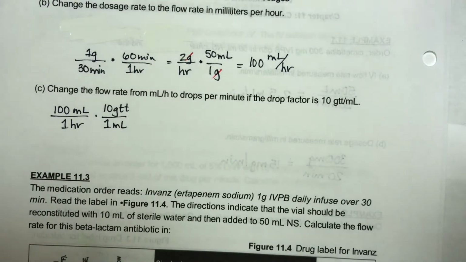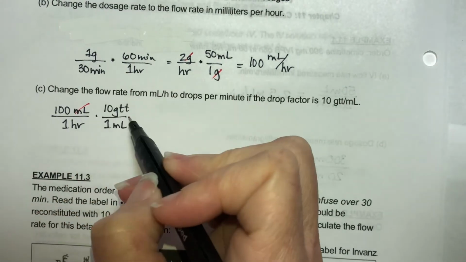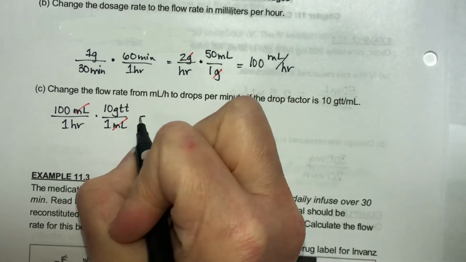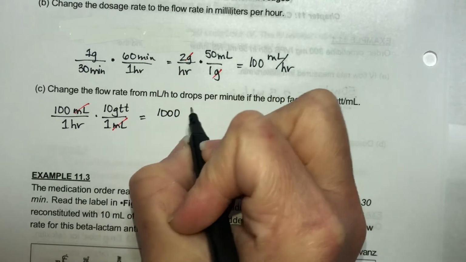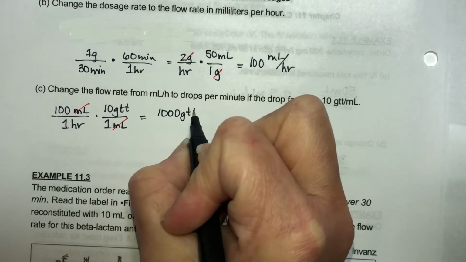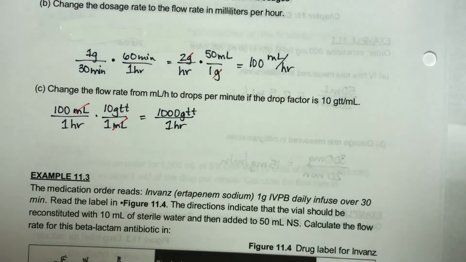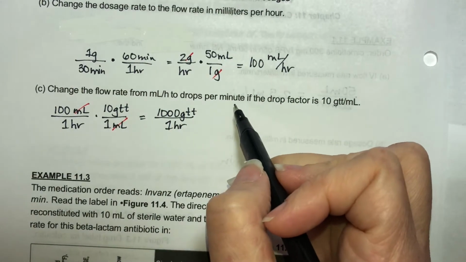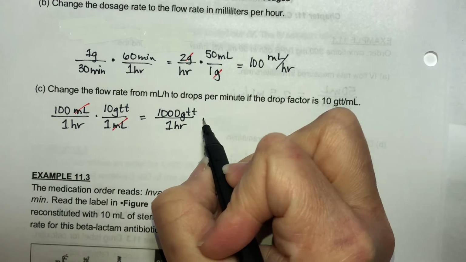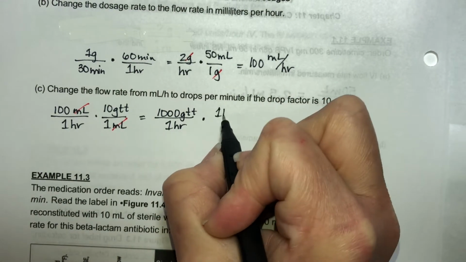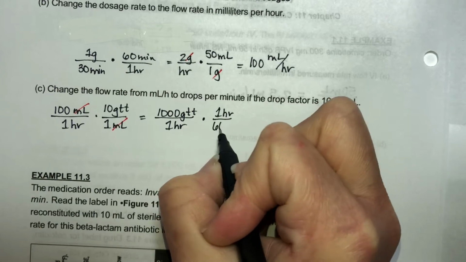Okay, so milliliters cancel, and right now I have 1,000 drops in 1 hour. We are asked to find drops per minute, so let's convert hours into minutes, which will give me, I have 1 hour up here and then 60 minutes in the bottom.